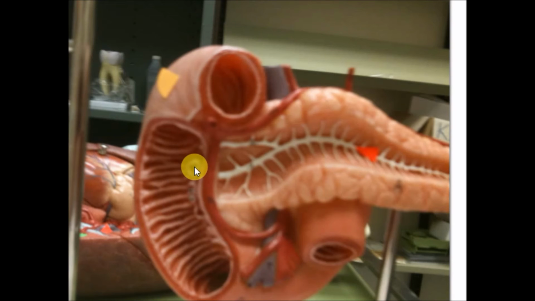How about the minor papilla? Why do we have it? This is for the opening of the accessory pancreatic duct. In case the main one is closed or something, this will open. This is still open and goes to the minor duodenal papilla, and it's going to open to the duodenum.